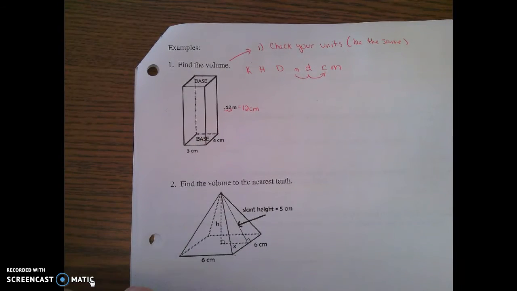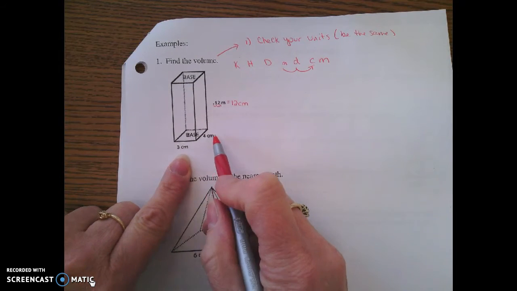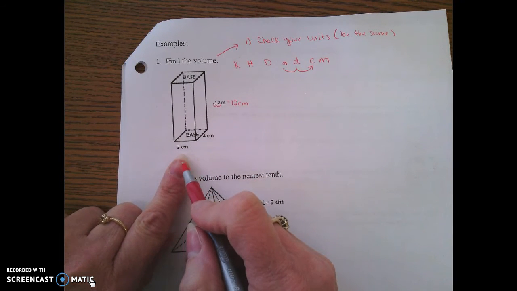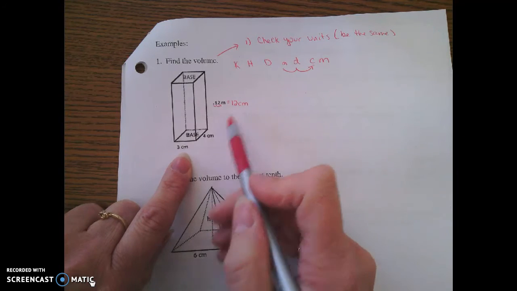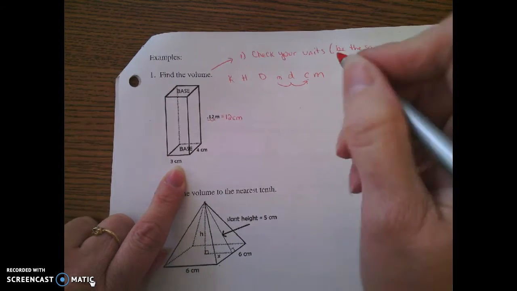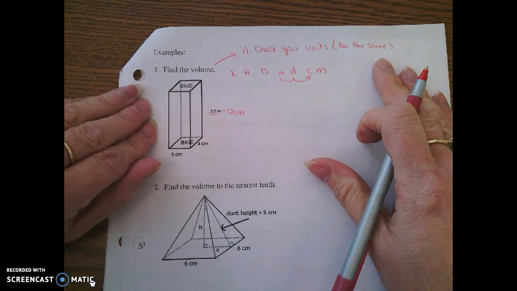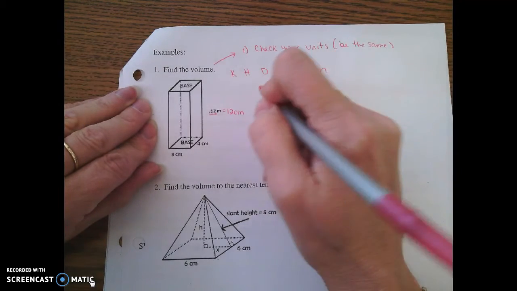So now they're all in centimeters. You could have also changed these to meters. Our final answer is going to be different depending on if it's in meters or centimeters. So I decided to go centimeters because these were already in centimeters. All right. Second step is you have to identify your shape. This is a prism. So that's like step 2.